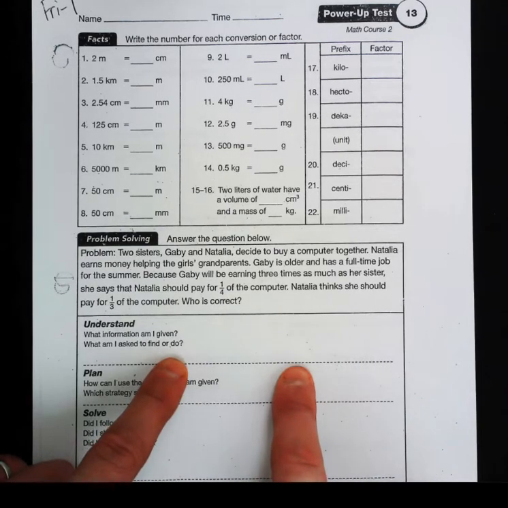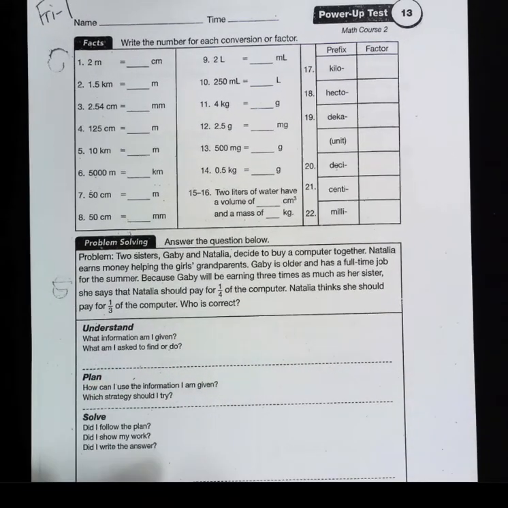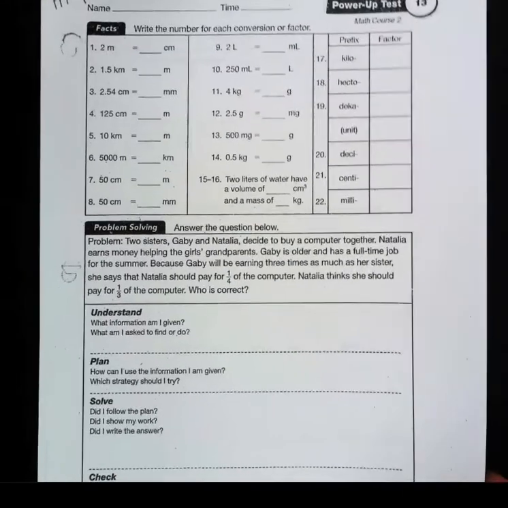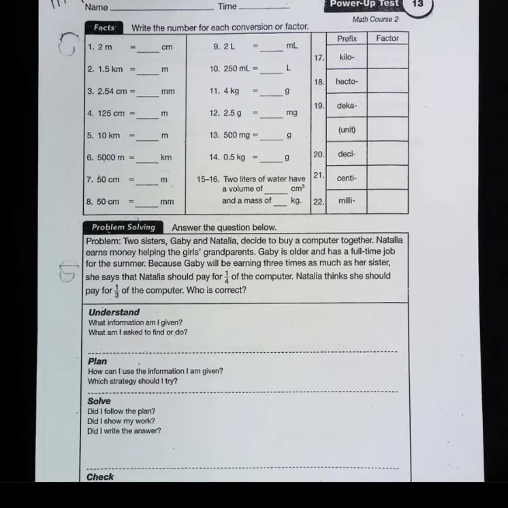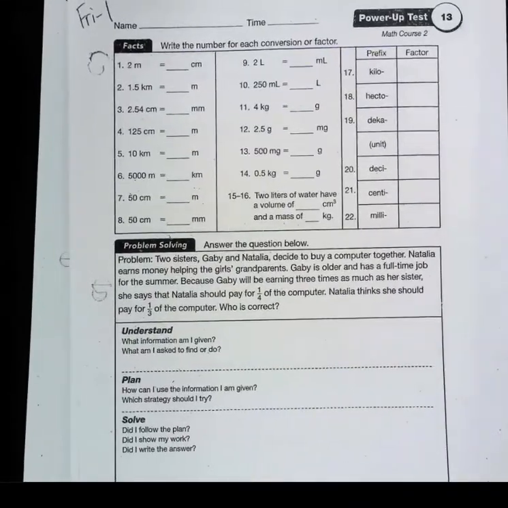So if 1/4 added together with the other answer gives you 12, then that sister's right. If 1/3 added together equals 12, then the other sister's right. That's how I would do it. Working with 12 would make it the easiest way because they want to be fair. One sister earns 3 times as much as the other, so she wants to pay the right share. Your choices are Gabby or Natalia. There's a back side to this, guys. I'll encourage you to do the math.